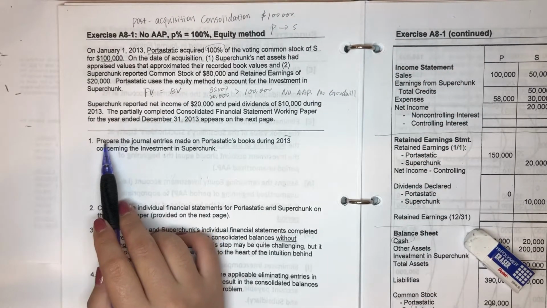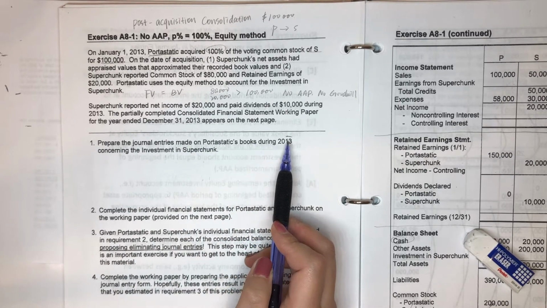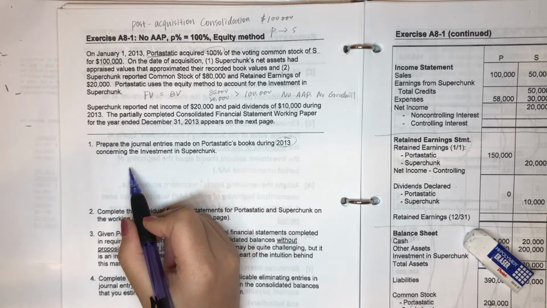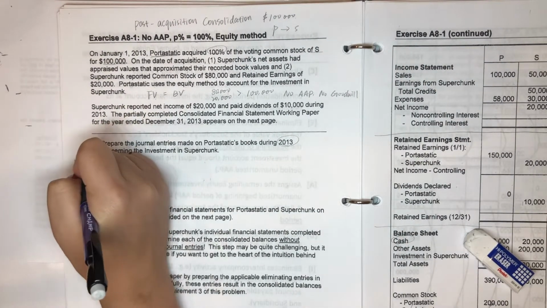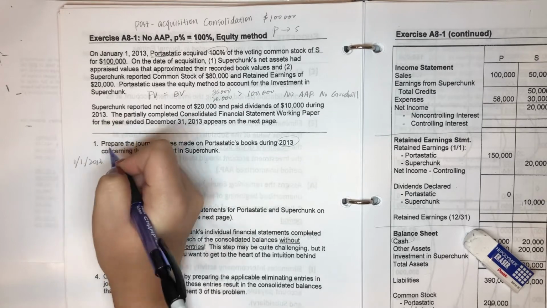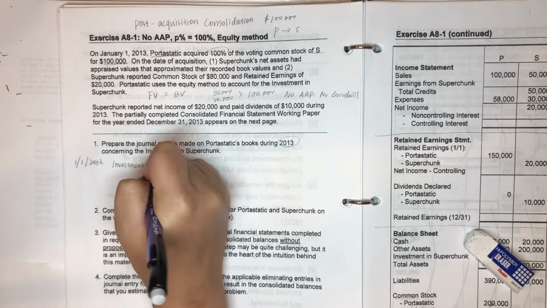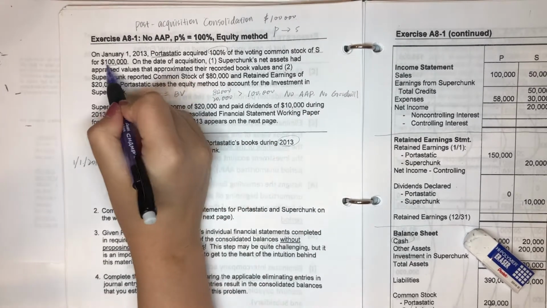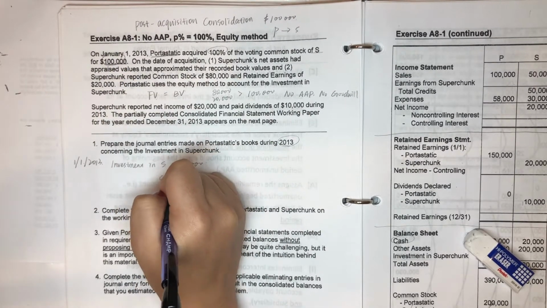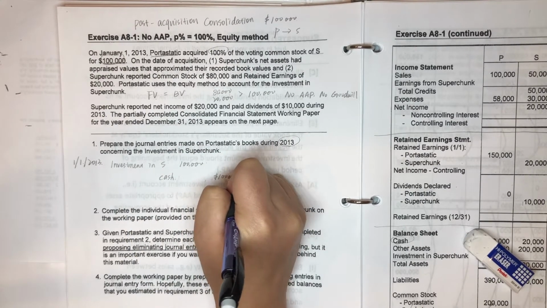The first question says, prepare a journal entry made on P's books during this year concerning the investment in Supertrunk. So that means on January 1st, 2013, the parent company invests in S for $100,000, and we pay cash, so we credit cash for $100,000.